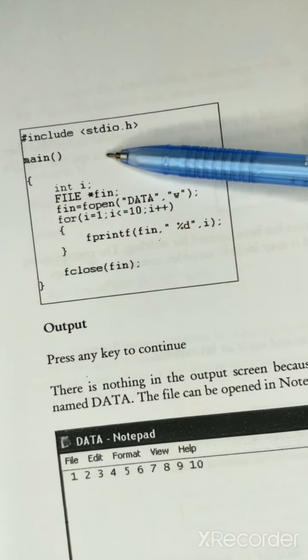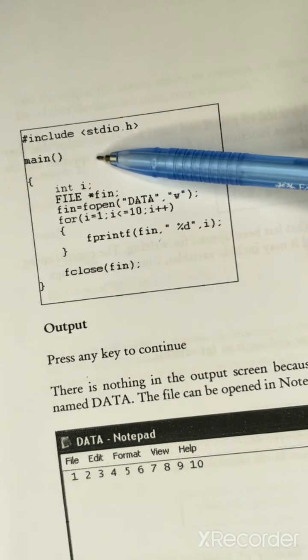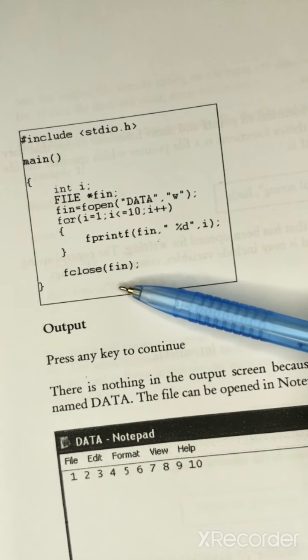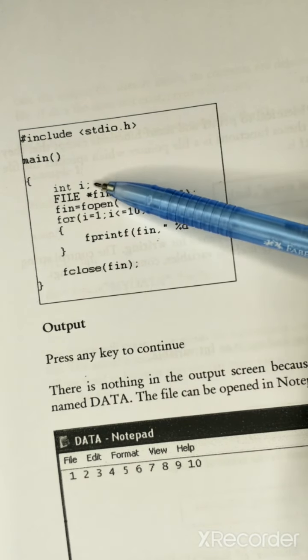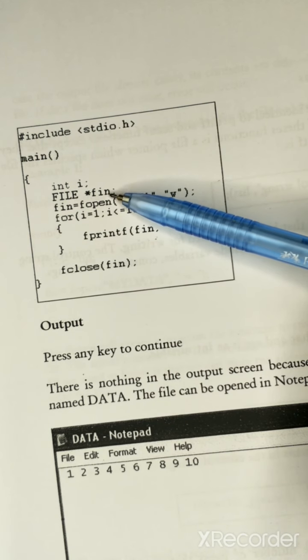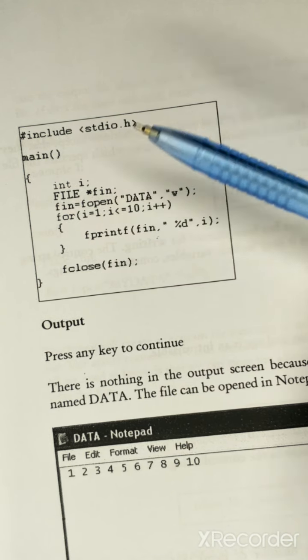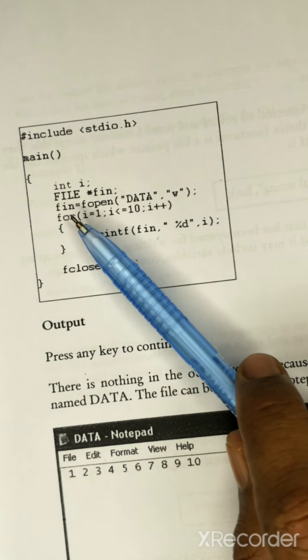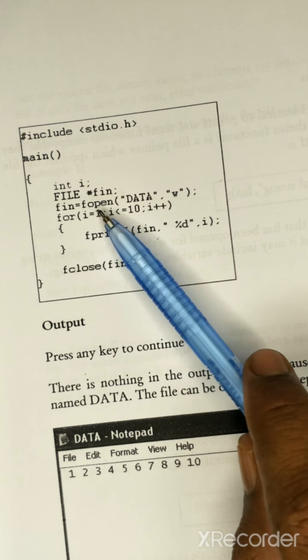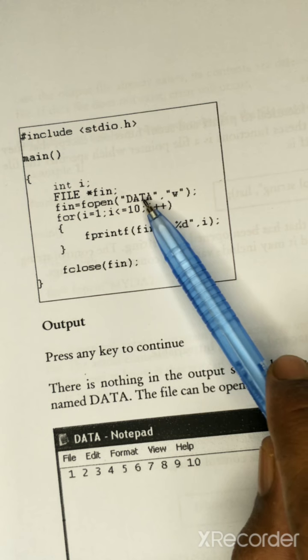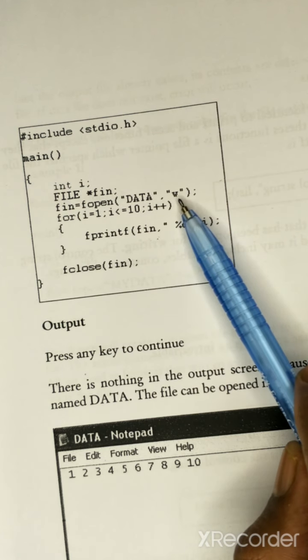We have main here, and this is the main process. We define i, and then we define fin as a file pointer.